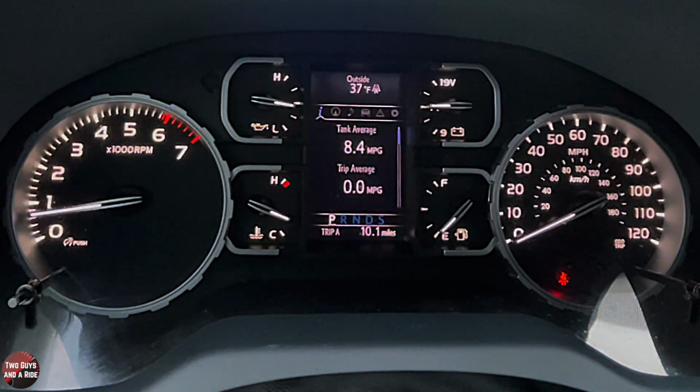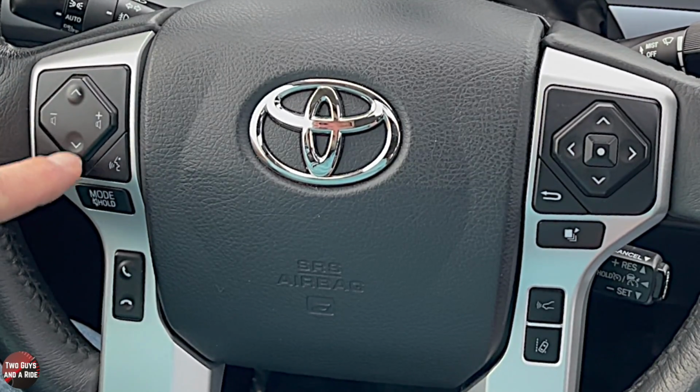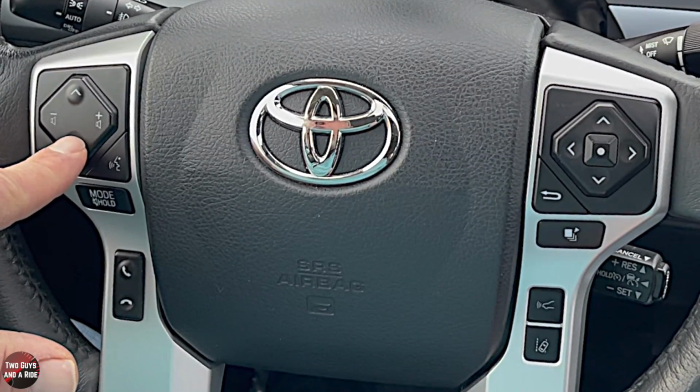So that's the dashboard. In the middle you have about a 4.3-inch rectangular screen with all of the information that you can change. Before we do that, we're going to come back and take a look at the steering wheel a minute. On the left-hand side, this is your favorites, switching between in your media, and again that'll be AM, FM, or Sirius XM.